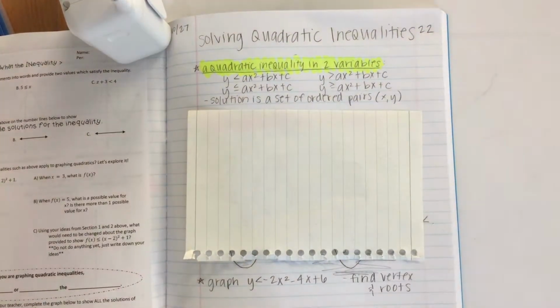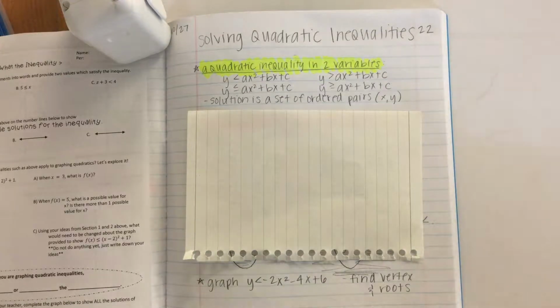So, did everybody get a piece of paper? A piece of the thing?